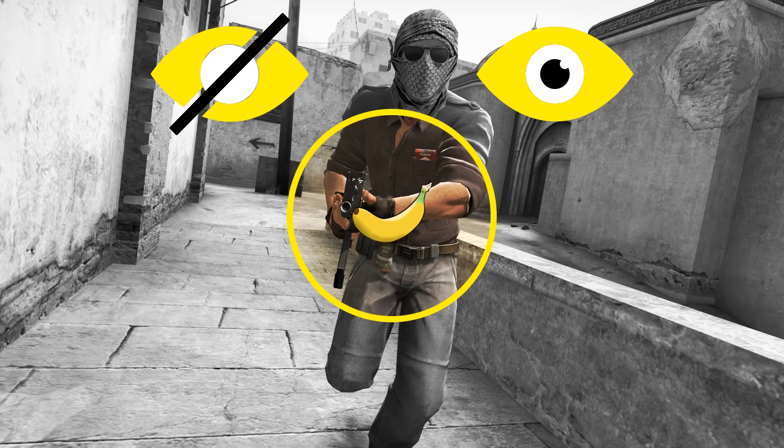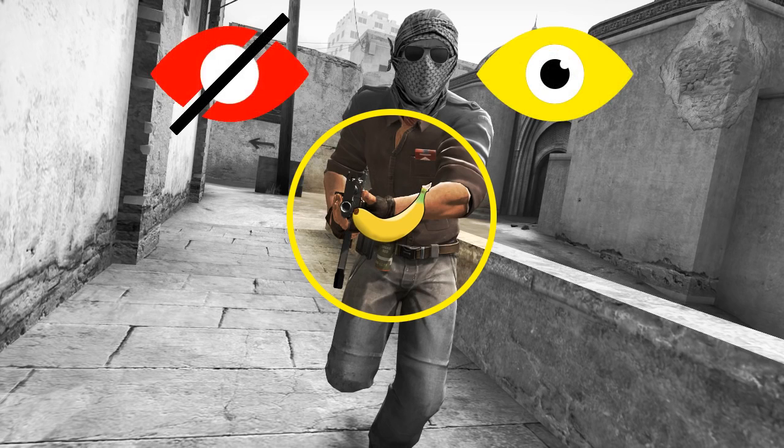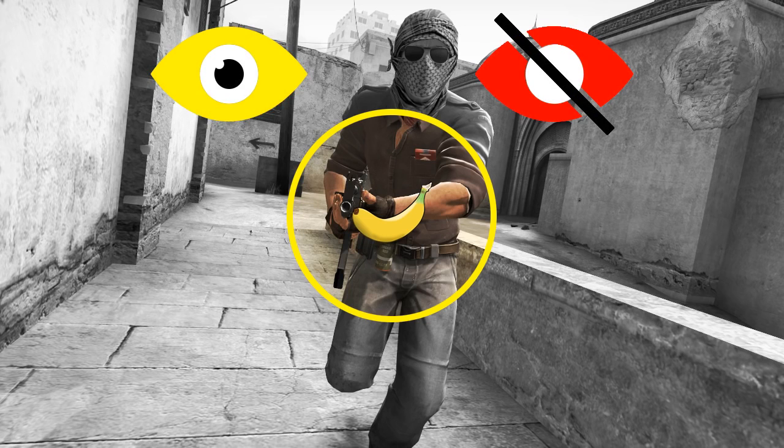Does the banana icon on the screen move? Now close your right eye instead and see what happens. When you closed your left or right eye, you should have noticed that the banana moves. If you closed the left eye and the banana disappeared, then you have a dominant left eye. And if you closed the right eye and the banana moved, then you have a dominant right eye.